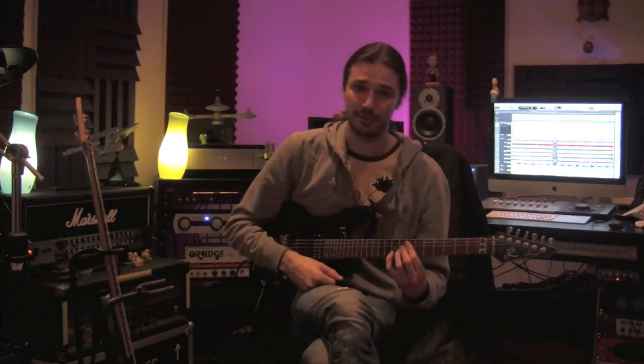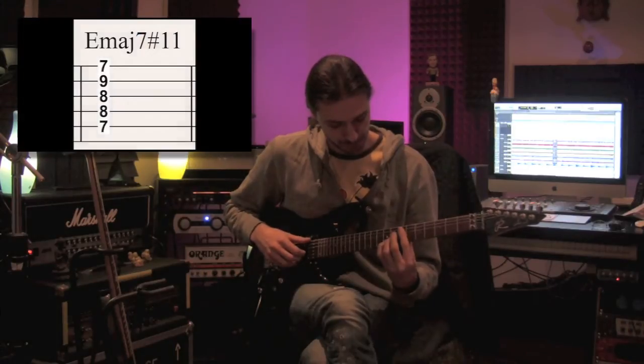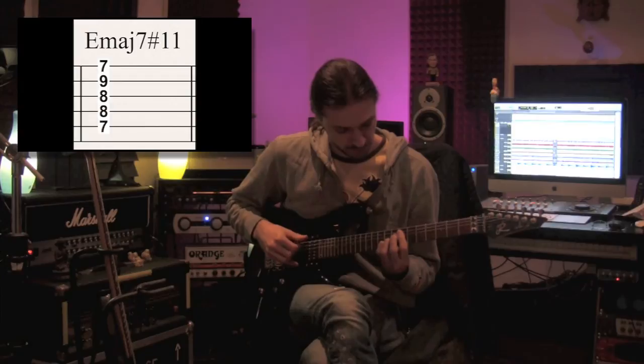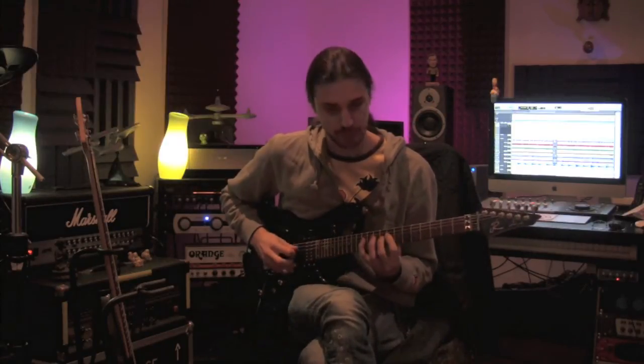That's the same note that is raised in the Lydian mode. And if you don't know what you're doing with chords yet, just play major 7th. If you know a bit more, you can play a major 7th sharp 11, which is the one I play for you now, in this position. Now this chord suggests this scale, which is the Lydian scale.